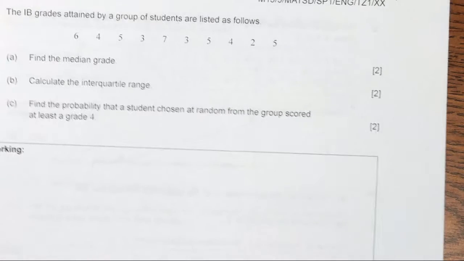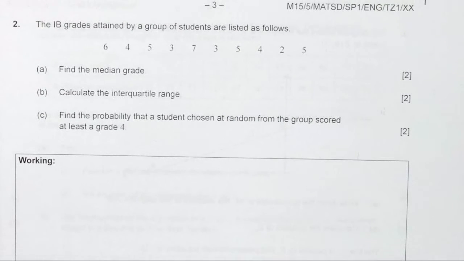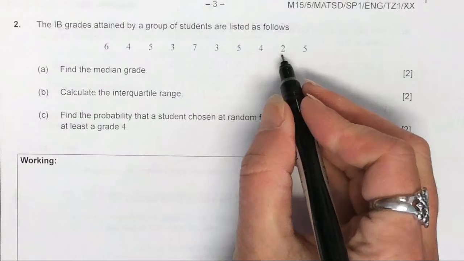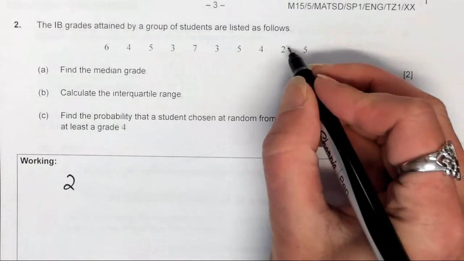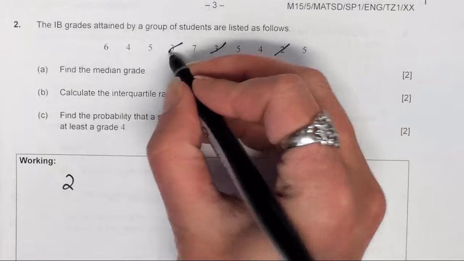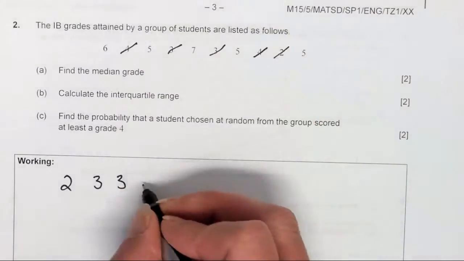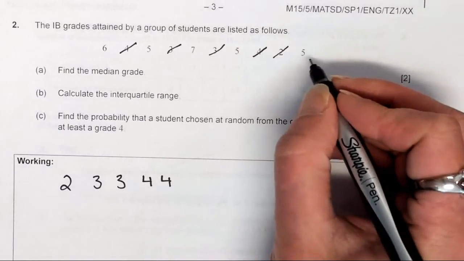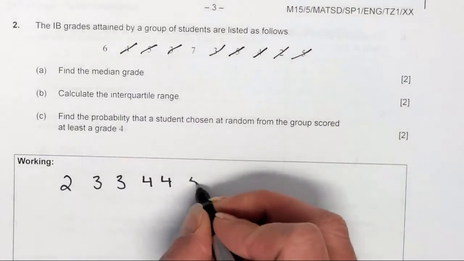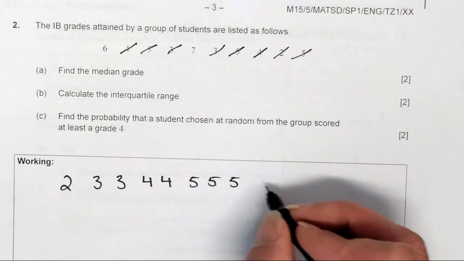Okay, number 2. We have a list of grades, and they're asking us to find the median. What should you do first? Put them in order. A lot of people forgot to do that. So, 2. There's a 3 and another 3. And then a 4 and a 4, and then a 5, 5, 5, and then a 6 and a 7.